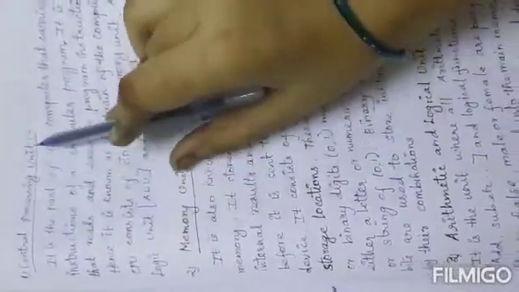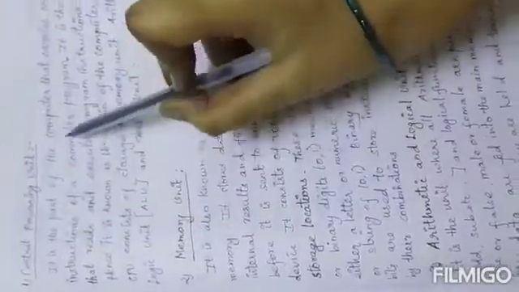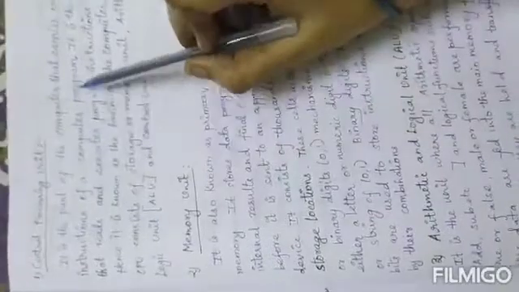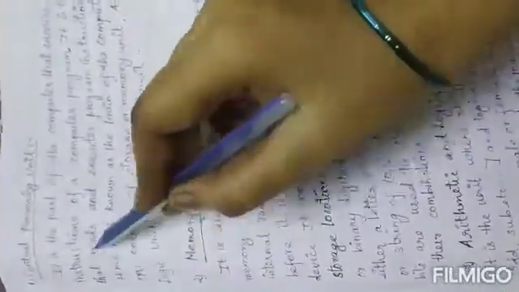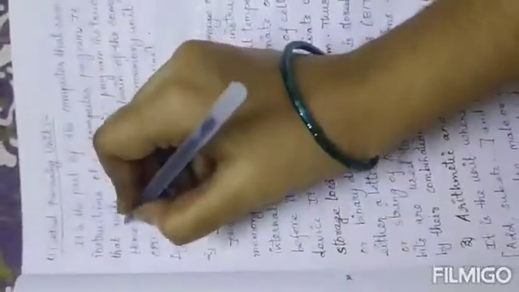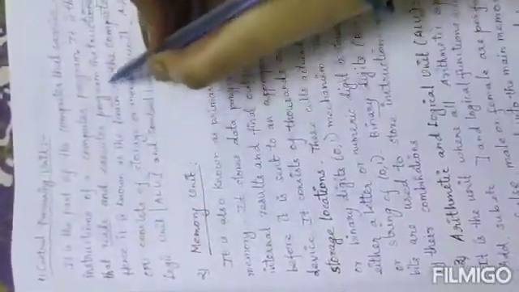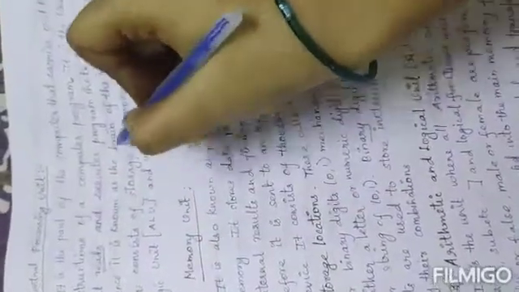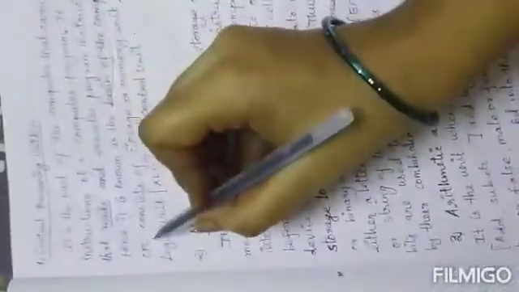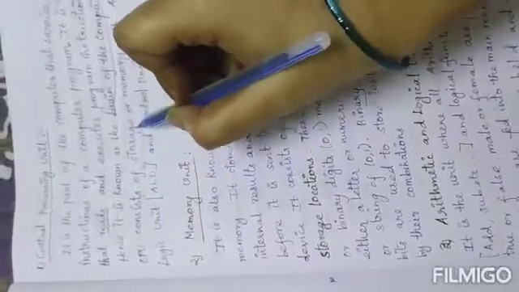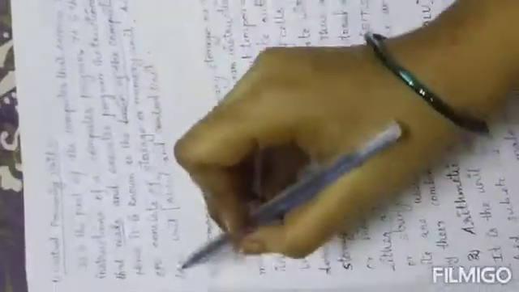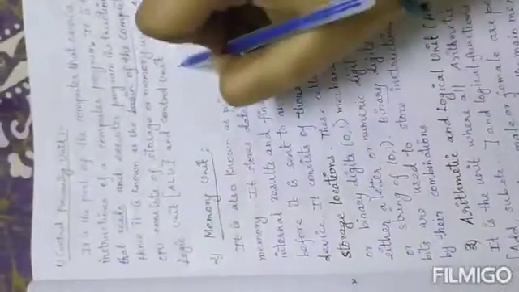Central processing unit. It is the part of the computer that carries out the instructions of a computer program. It is the unit that reads and executes program instructions. Hence it is known as the brain of the computer. The CPU consists of storage, memory unit, ALU, which means arithmetic and logic unit, and control unit.